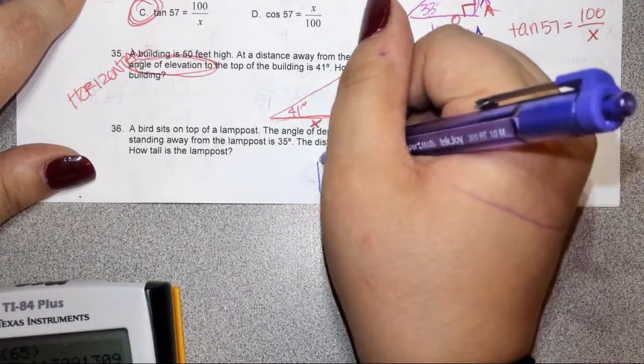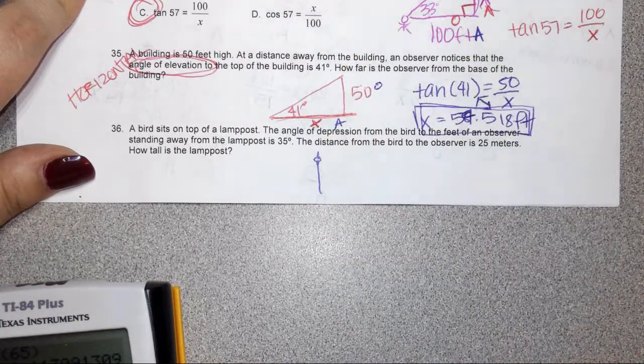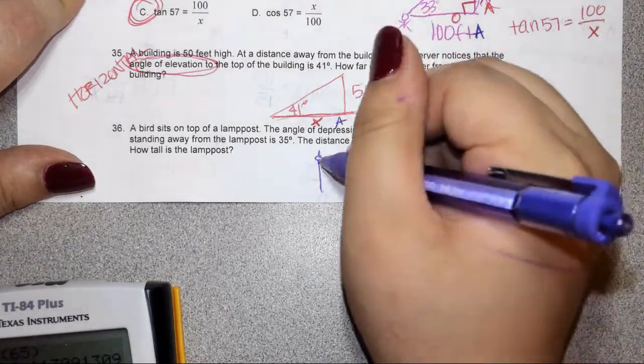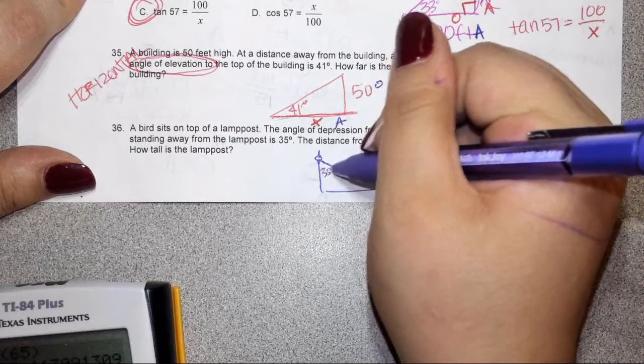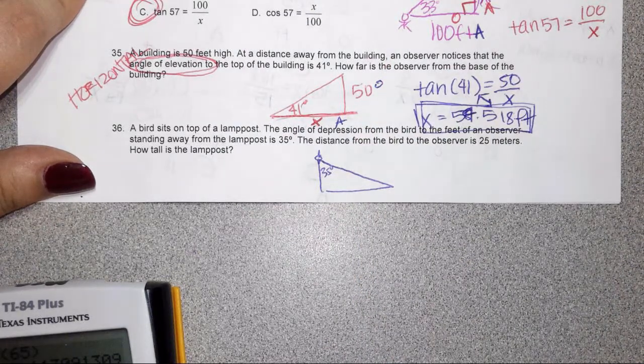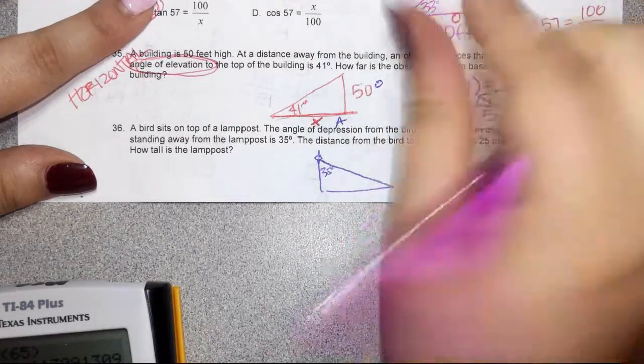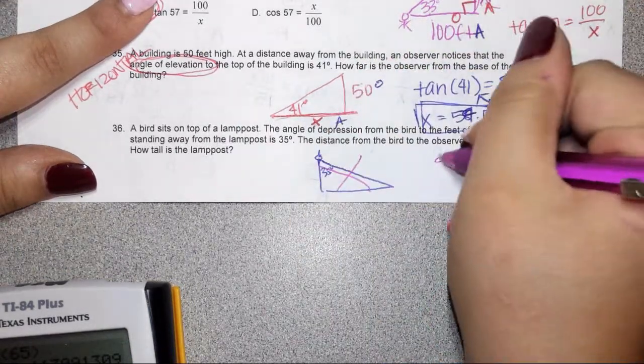So here's my lamppost. I can't really draw birds, so we'll pretend it's a bee. The angle of depression from all of that is 35. How do we feel about that? Wait, it's at the horizontal. Okay, it has to be the horizontal. So this picture is wrong. How can I redraw it?